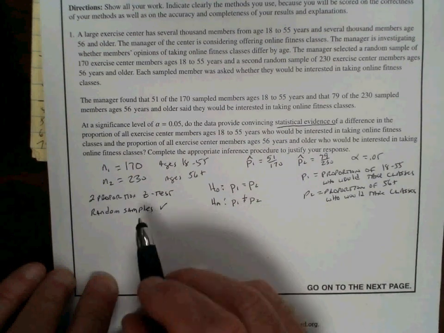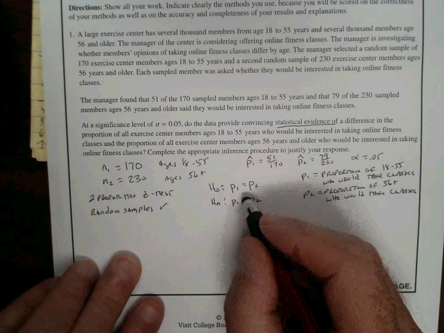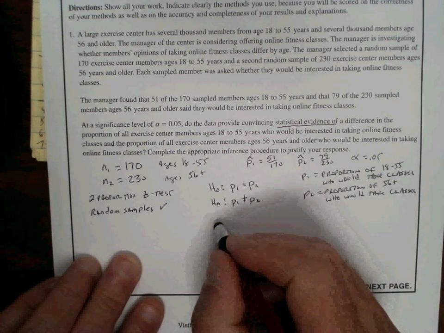Since this is a two-sample, two-proportion z-test, where we're assuming that the two proportions are equal, we have to use the combined proportion.